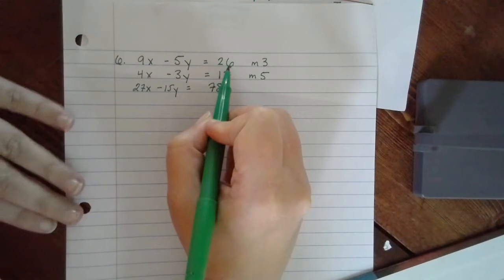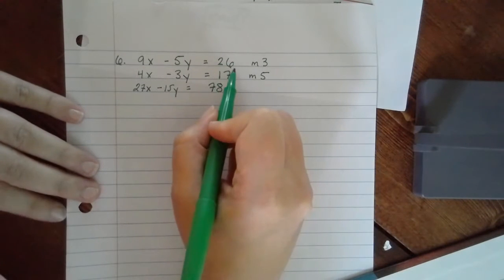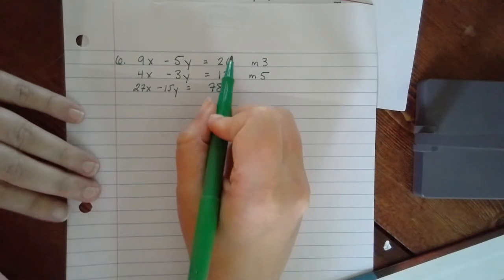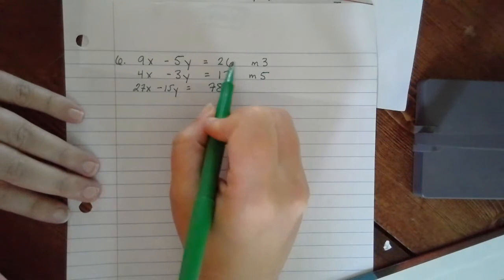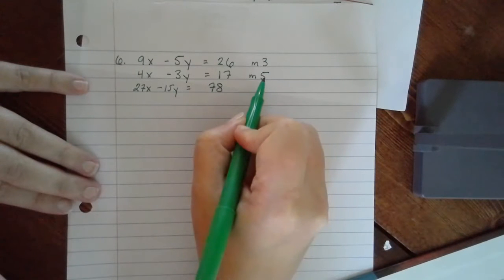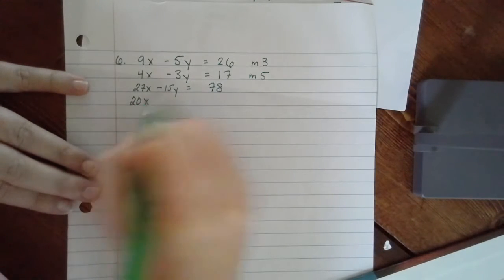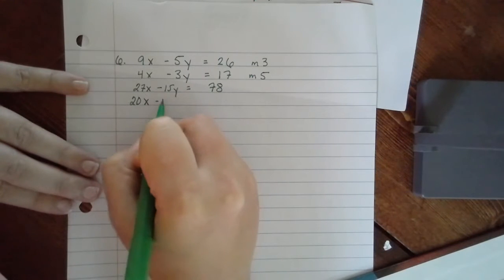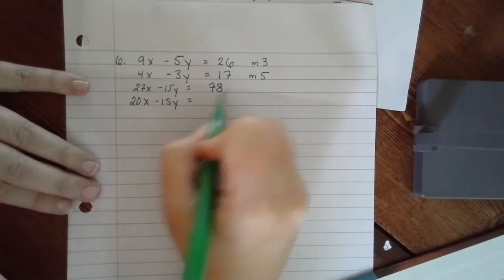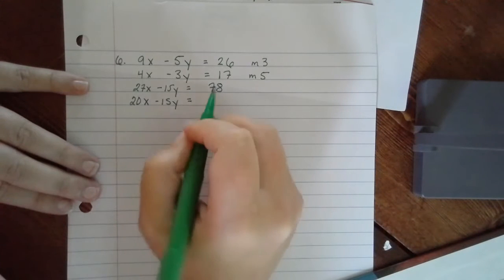And then I have one more 3, so 75 plus 3 equals 78. Now, 5 times 4x, and 5 times negative 3y, and 5 times 17. Again, 5 times 10 is 50, 5 times 7 is 35, so 5 times 17 is 85.